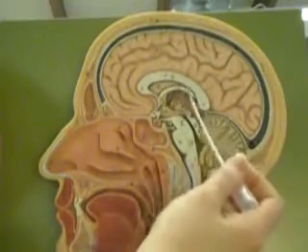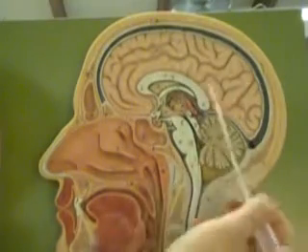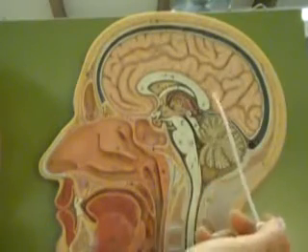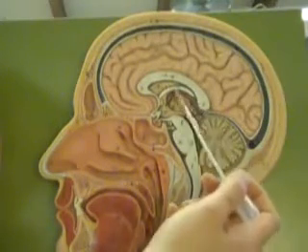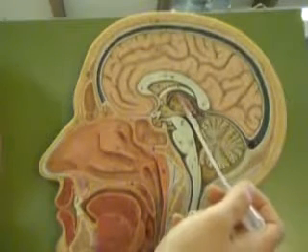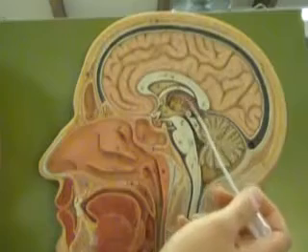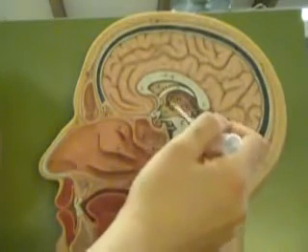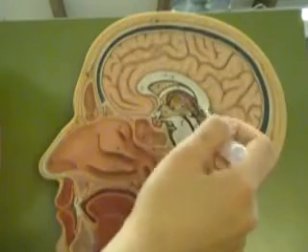This is also where you find the lateral ventricles. Just below that, this is the fornix. Below the fornix, you'll find the choroid plexus, where the cerebrospinal fluid is made. And this region, this piece, is the thalamus.